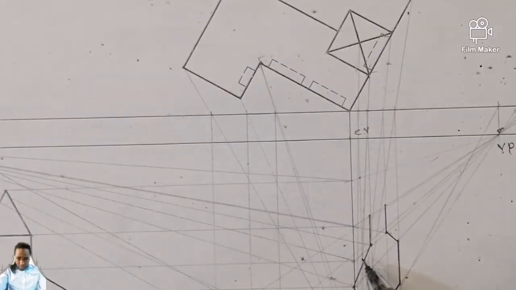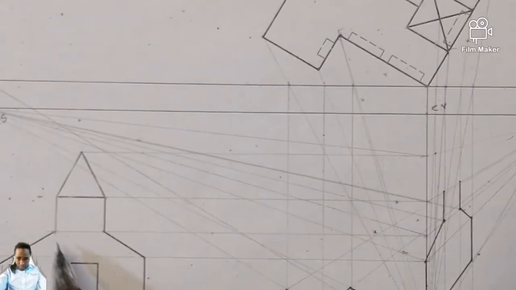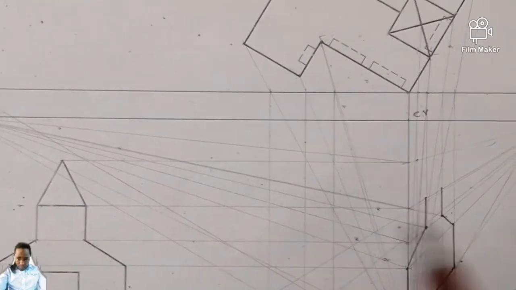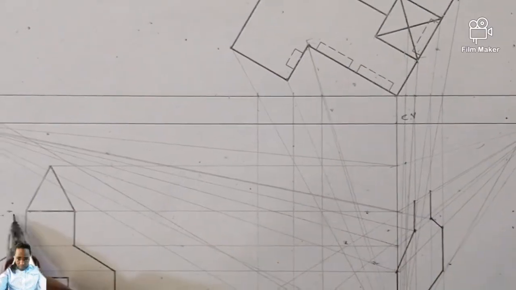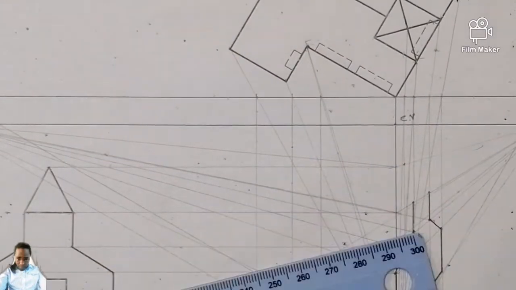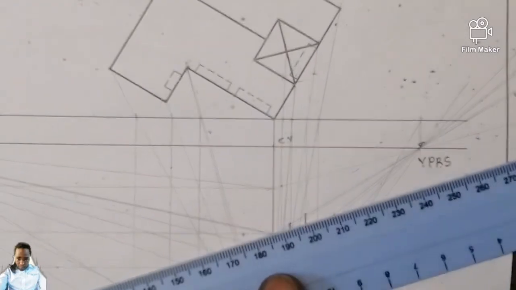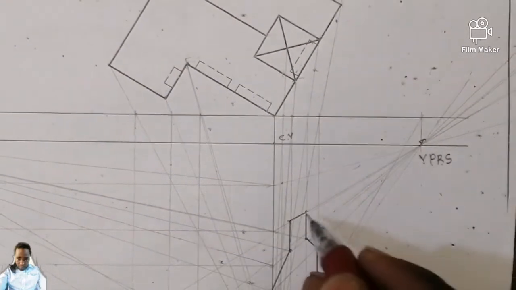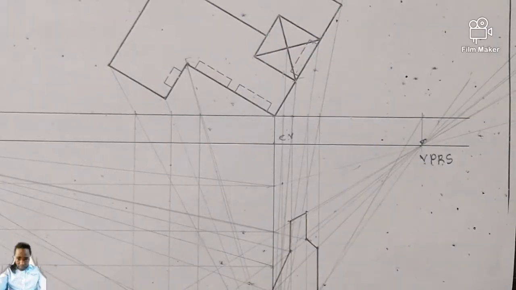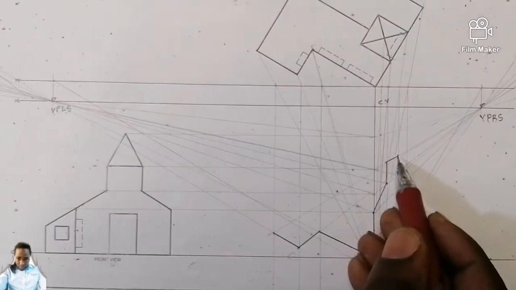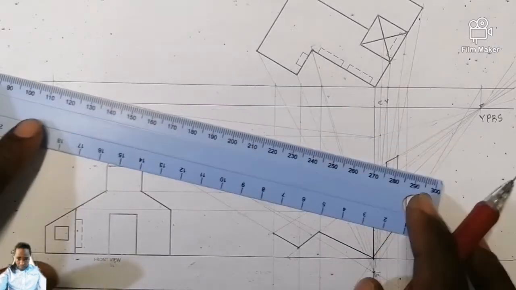Remember, it's not dark from here till there, since you can see what is not dark from here till there. But now from here till there, I can have it solid, which is this one. You understand? Have it solid, like this. Then from there, take this point and this one to the vanishing point of your left hand side.